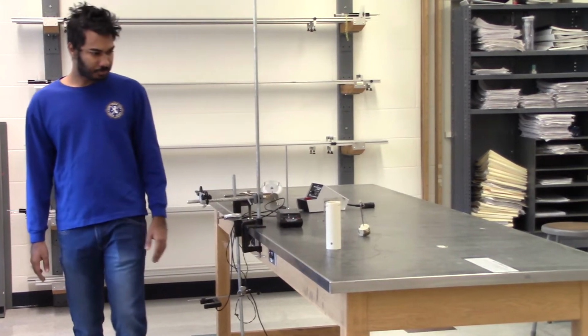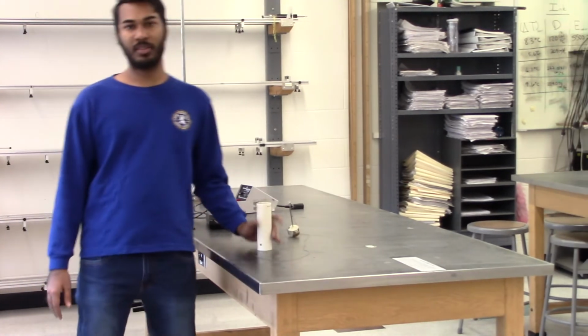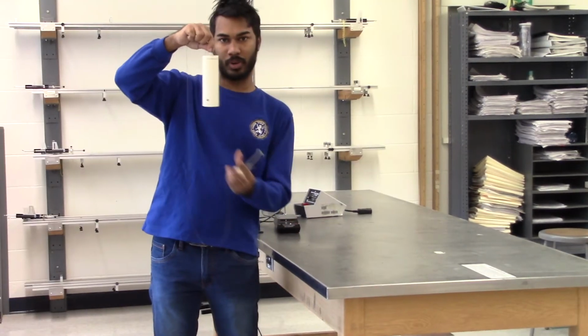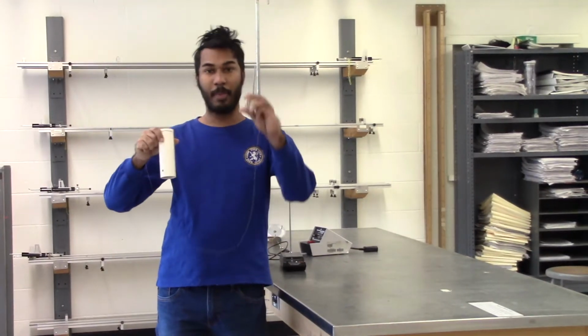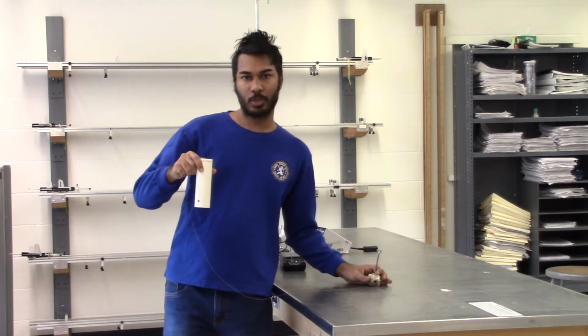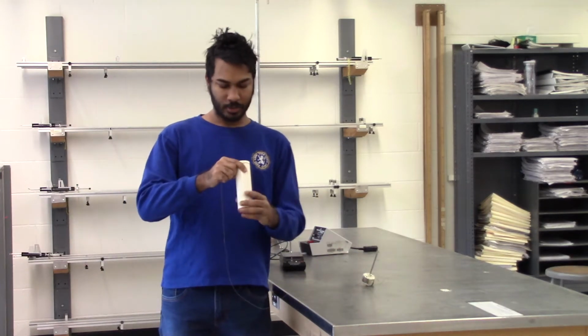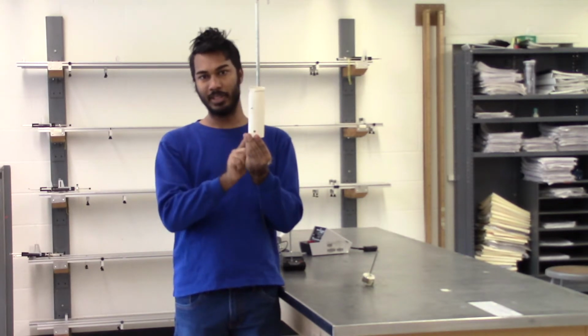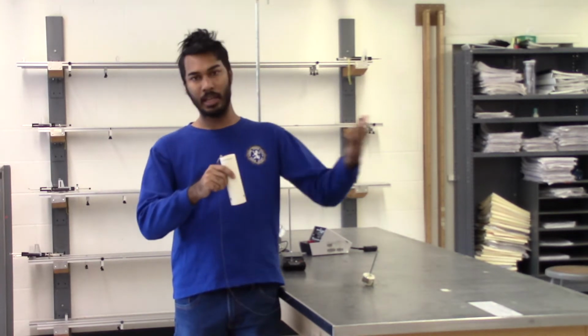The first part of the experiment, part A, uses this tube, and you have a mass hanger. In part A, you need to put masses in this tube until you get 260 grams. You can easily use a balance to check that.